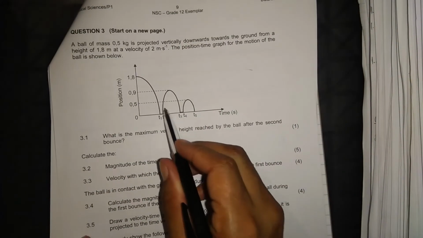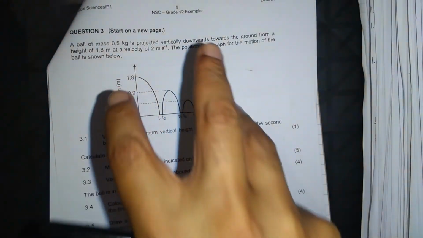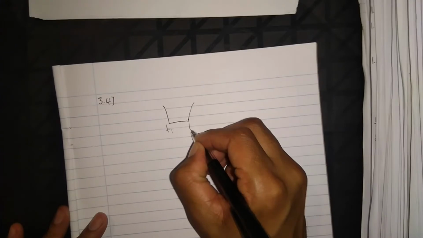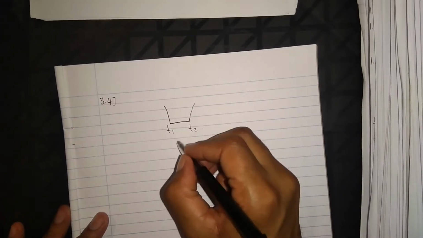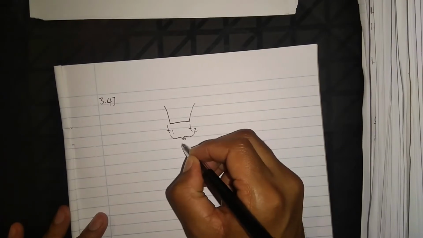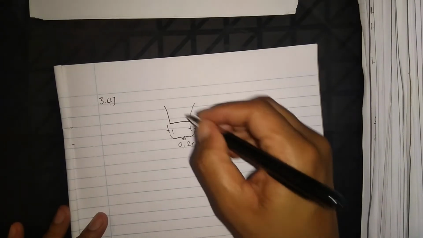This part of the graph, here is T1 and here is T2. The contact time between T1 and T2 is 0.2 seconds.